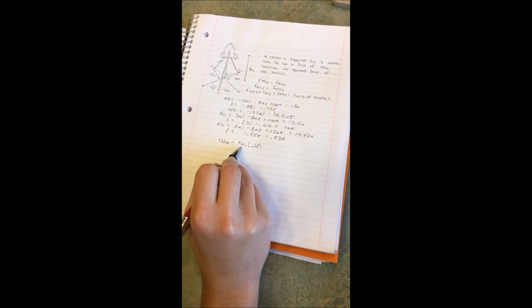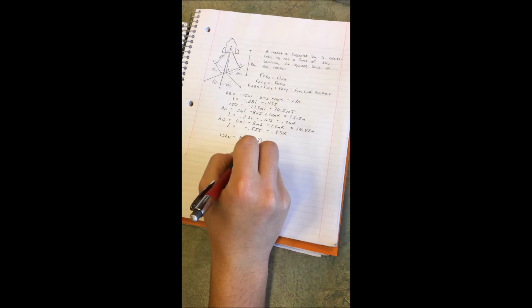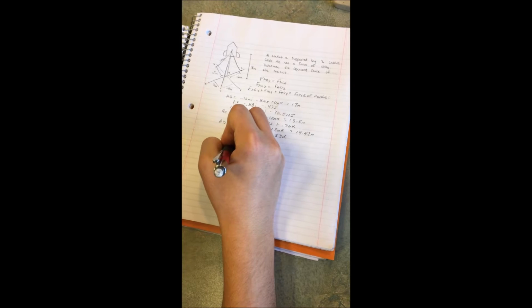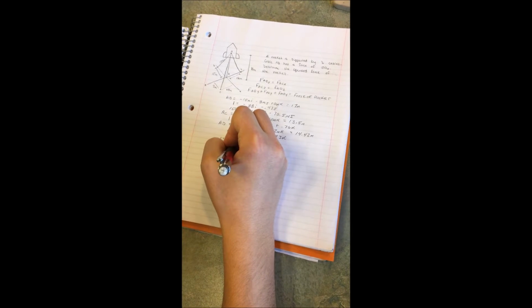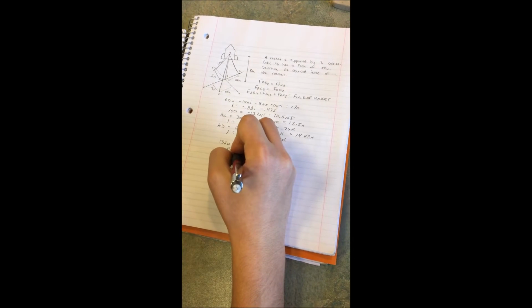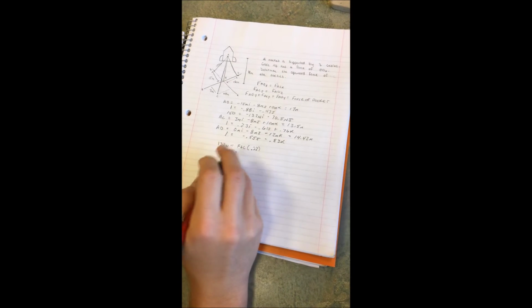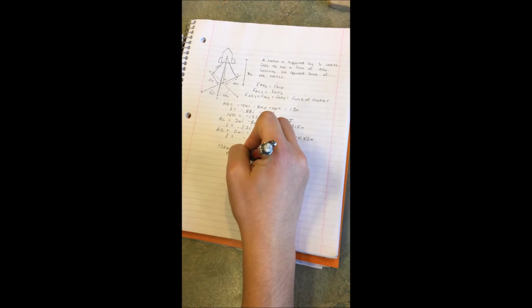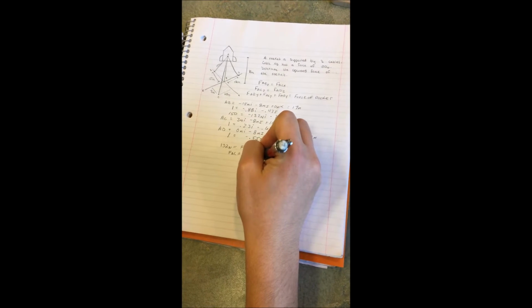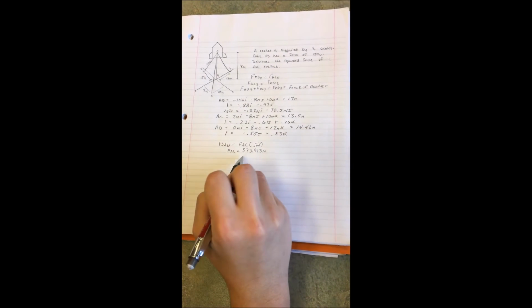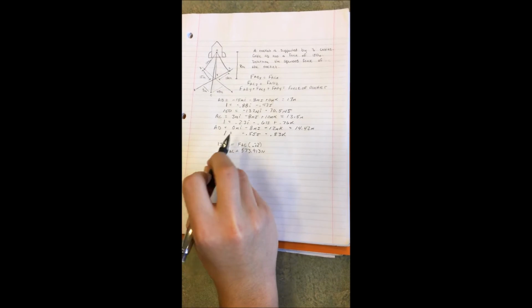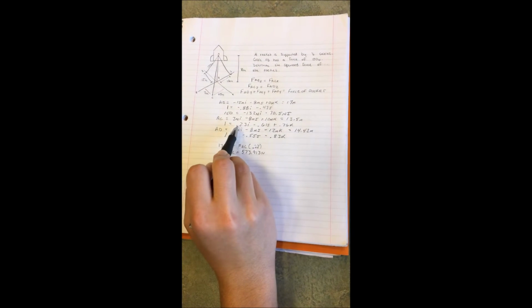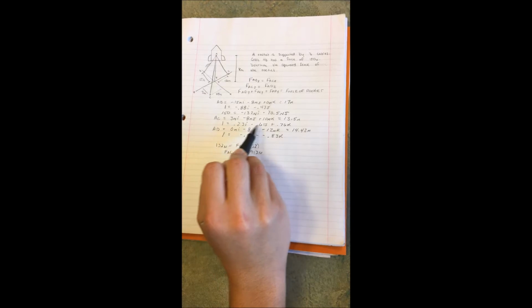We can solve for force AC by dividing by 0.23, so force AC equals 573.913 newtons.